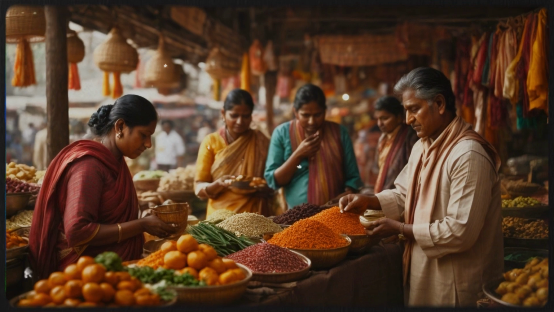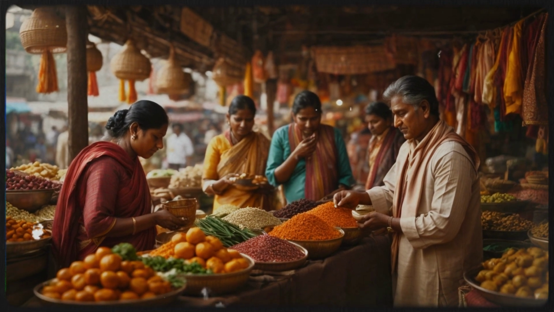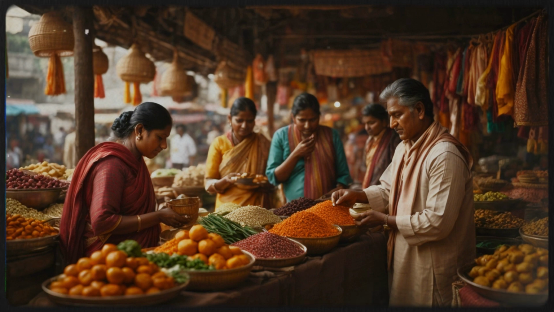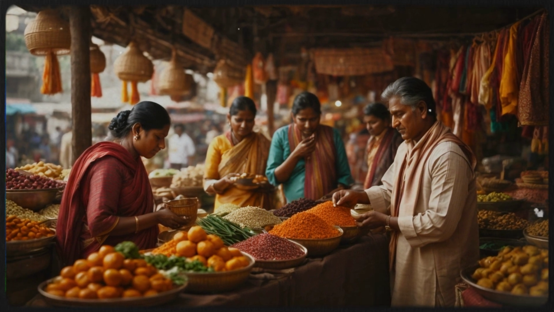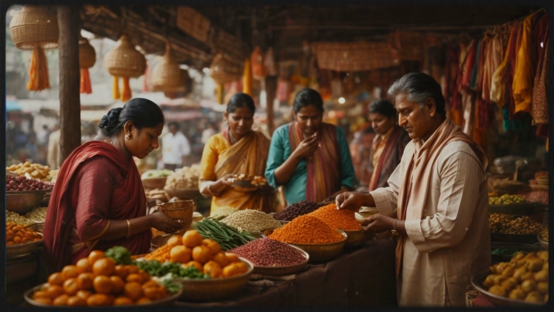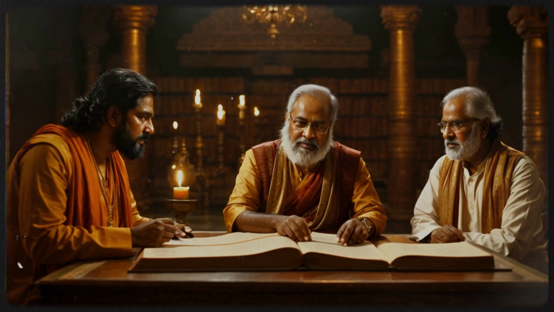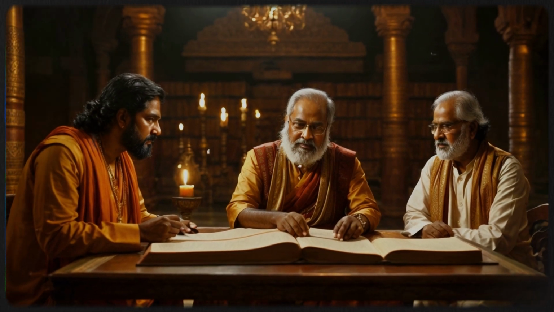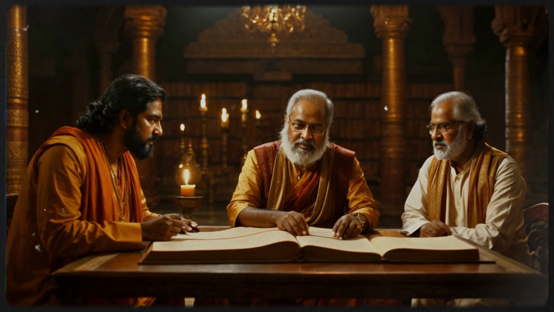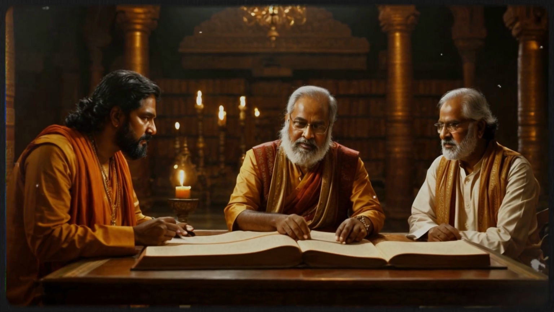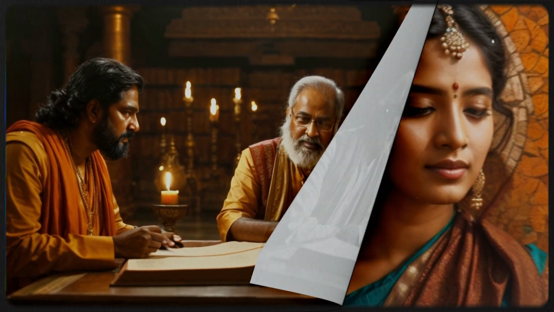Art and architecture. Collaborations between cultures influenced art and architecture. The conflicts between different artistic styles gave rise to unique and beautiful creations. Temples and structures from this period reflect the blending of architectural traditions. Cultural fusion. The cross-cultural exchange resulted in a fusion of culinary traditions, clothing styles, and more. Conflicts and adaptations in these areas paved the way for India's rich and diverse cultural heritage.